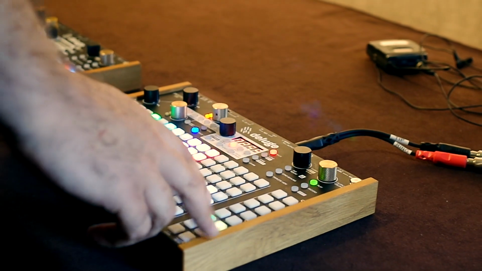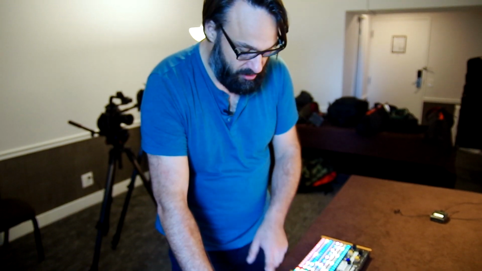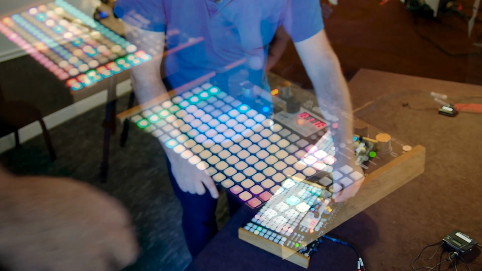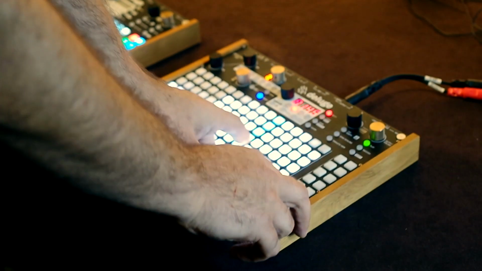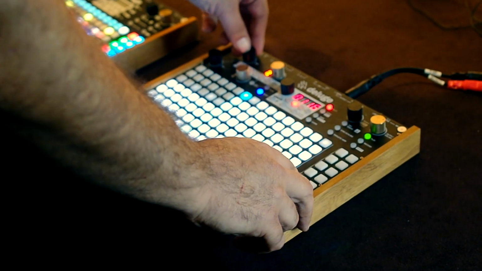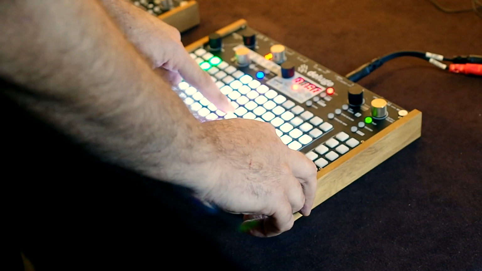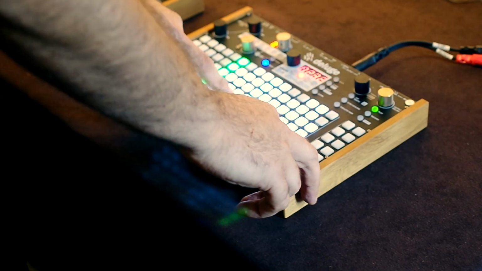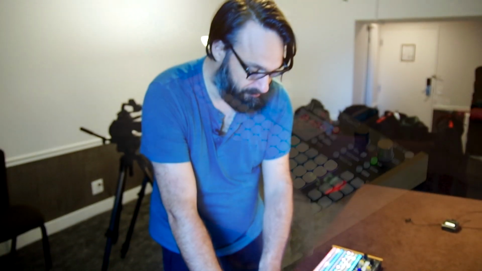So one of our favorite ways to use this is that you can move the endpoints with your fingers like this, and you can zoom in and create interesting glitchy patterns. You know, the Deluge for us was always about having a lot of fun and really getting hands-on with the sequencer, and so this is a really exciting new utilization of that.